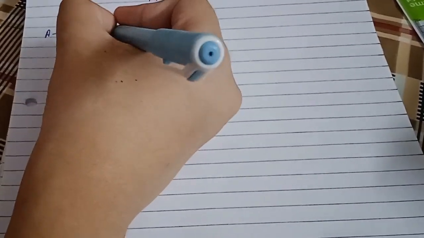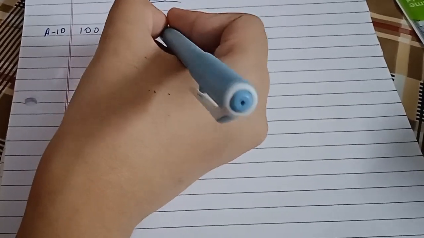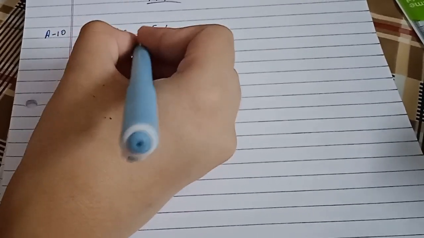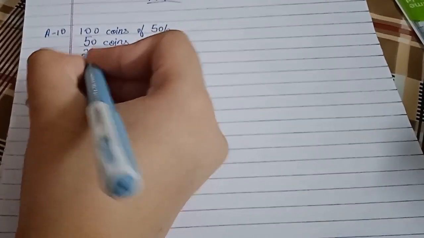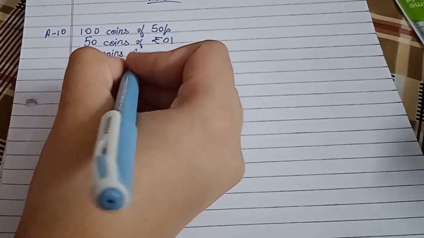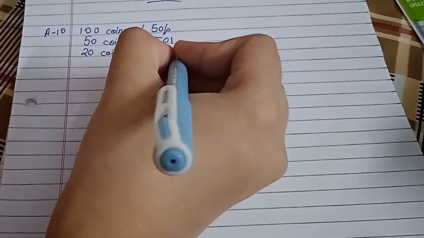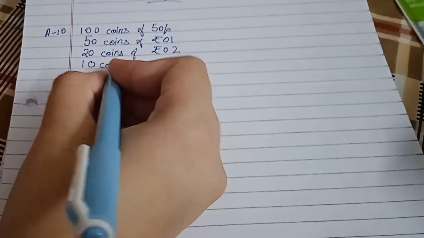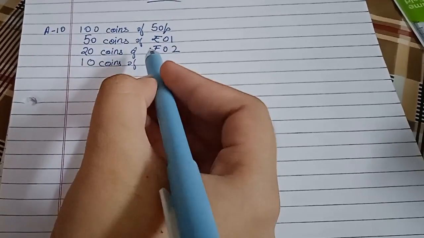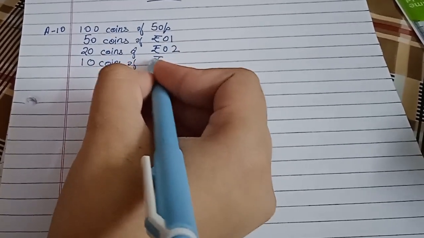Okay, so the question is: a piggy bank contains 100 coins of 50 paisa, 50 coins of rupees 1, 20 coins of rupees 2, and 10 coins of rupees 5.